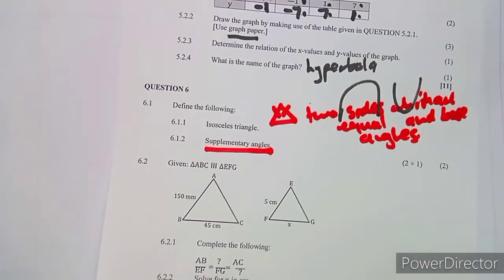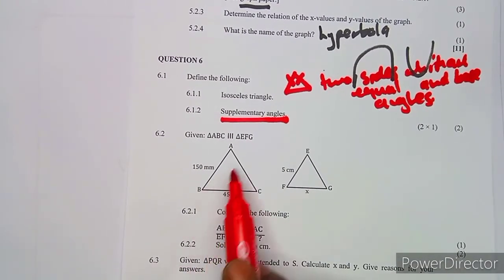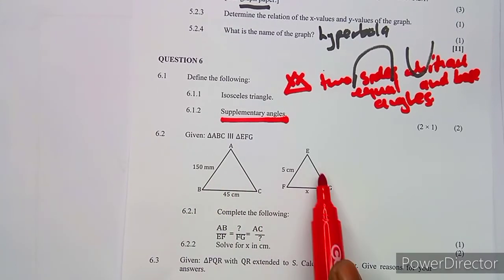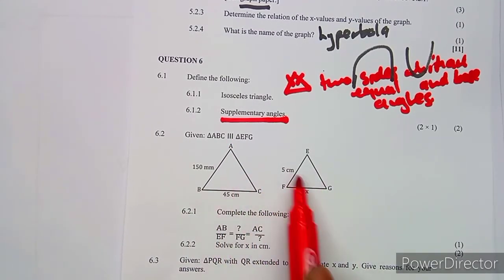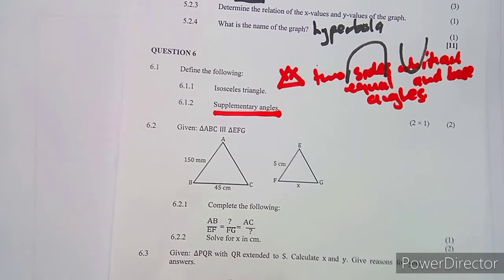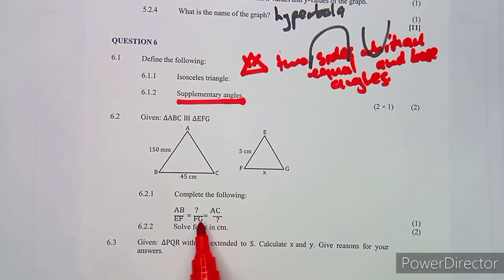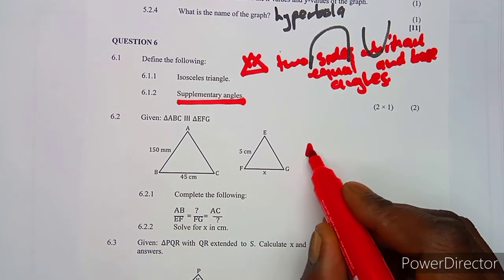All right. So then the other part we are given there, triangle ABC, this one, is actually similar to, okay, so these two, they are similar. Complete the following. All right, so remember guys, this one is from similar figures where we know that the ratio of sides is equal.